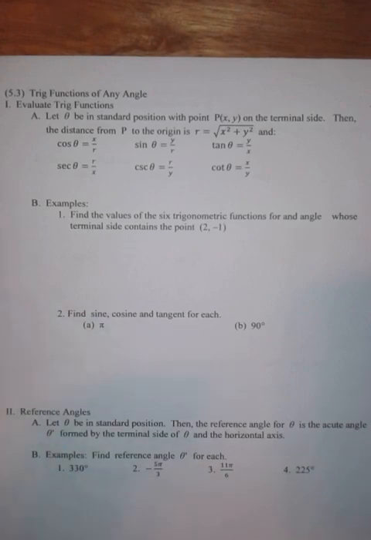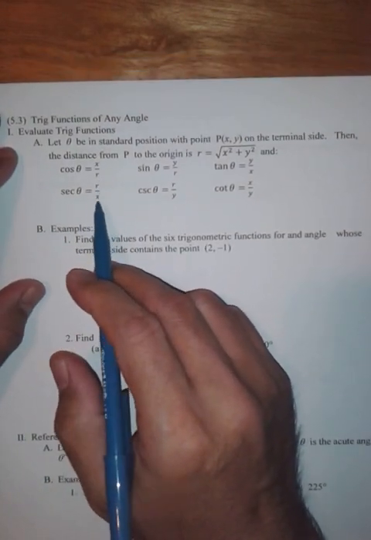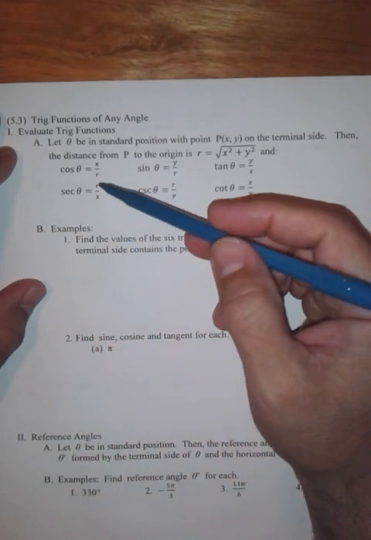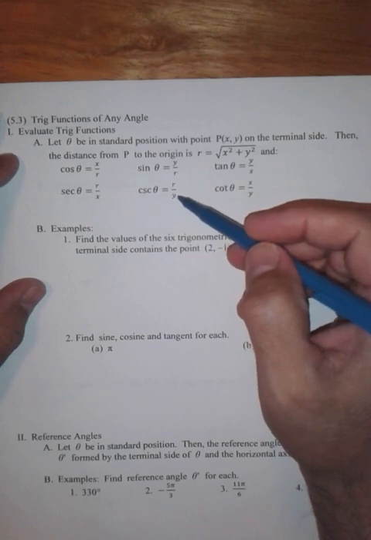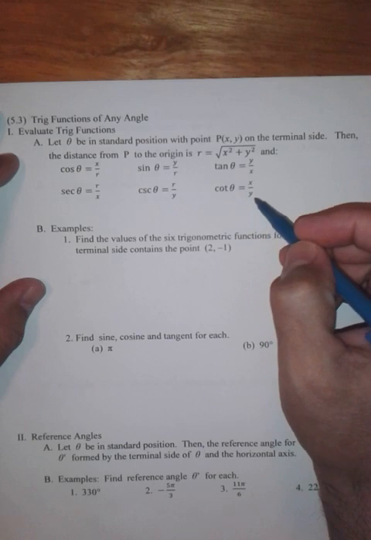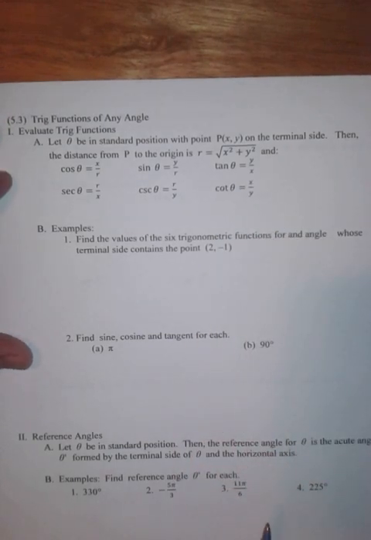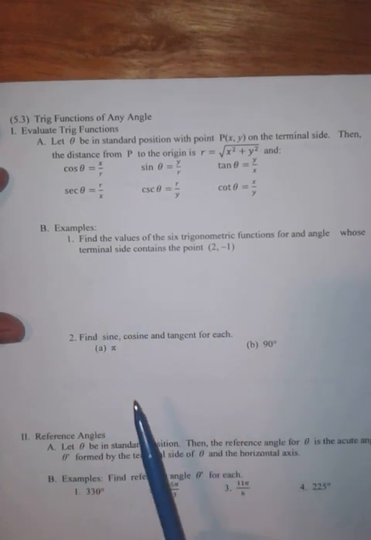All right, so the definitions are as follows: cosine theta is x over r, secant theta is r over x. Notice that's the reciprocal. Sine theta is y over r, and cosecant theta is r over y, the reciprocal. Tangent theta is y over x, and cotangent theta is x over y. Again, reciprocals. So we want to remember especially that cosine theta is x over r, sine theta is y over r, and tangent theta is y over x. Those are especially important because then the other ones are just the reciprocals.